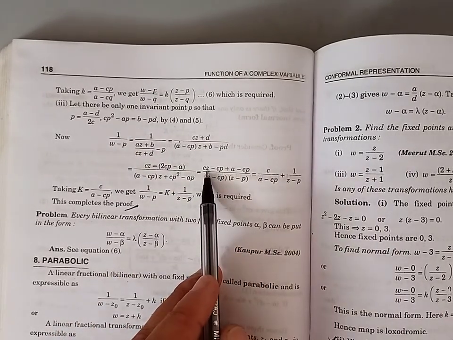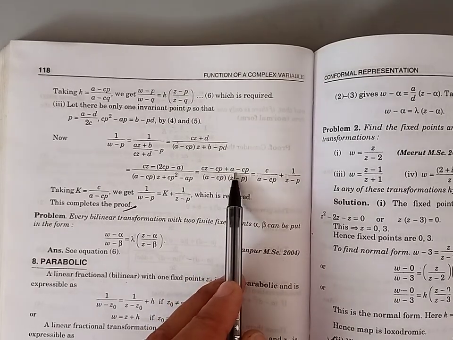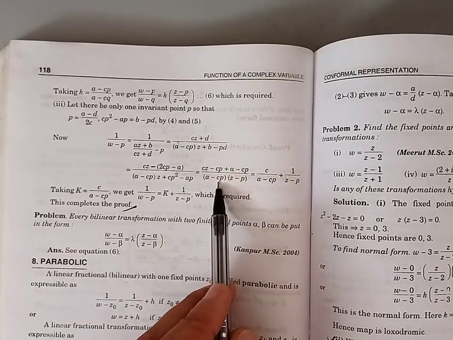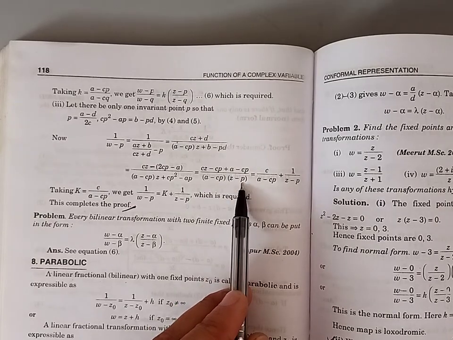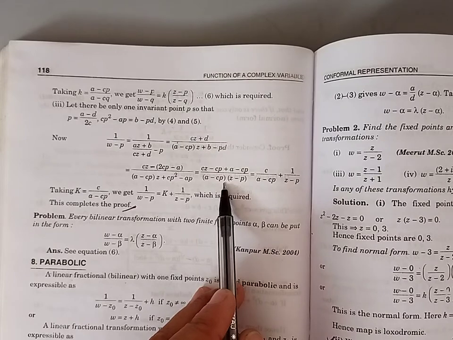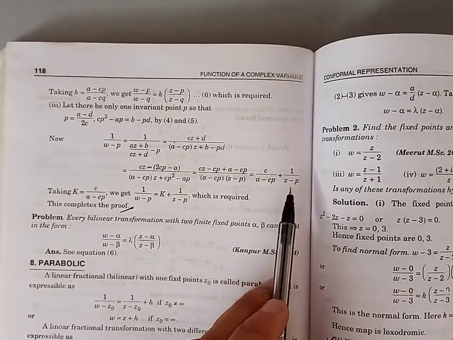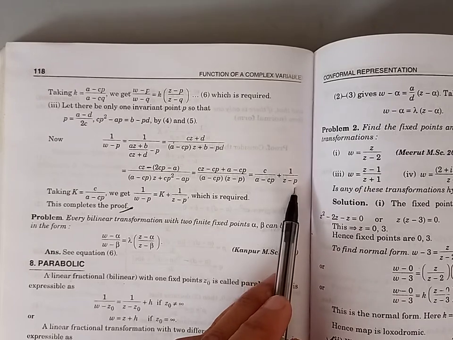It is given by (CZ minus CP plus A minus CP) upon (A minus CP) into (Z minus P). Now this expression can further be written in this form: C upon (A minus CP) plus 1 upon (Z minus P).